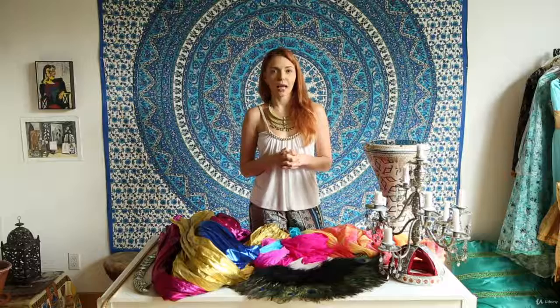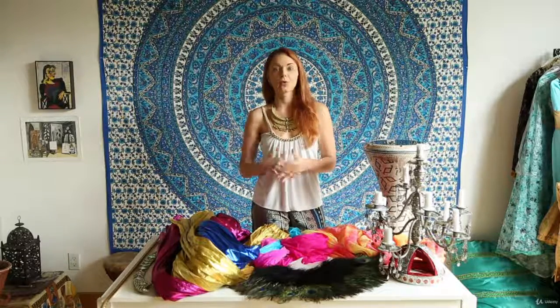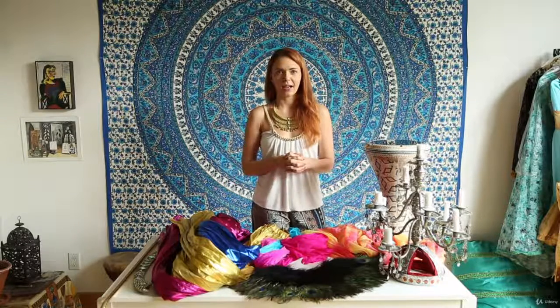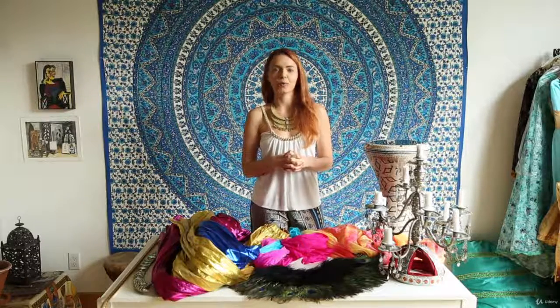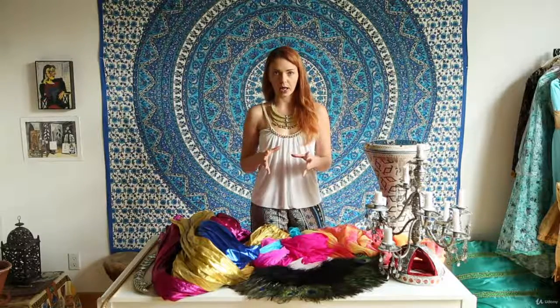The only prop that actually was popular was veil, and sometimes came for folkloric performances. But other props that we'll talk about in this video more came from dancers who decided to borrow elements from other cultures and fuse them into belly dance, and they came into belly dance as show elements.